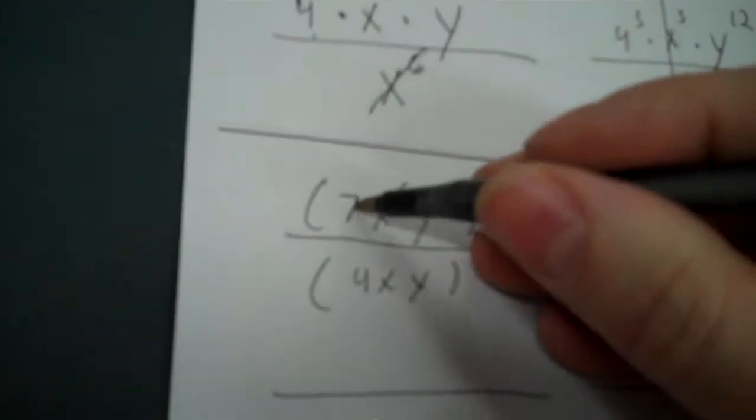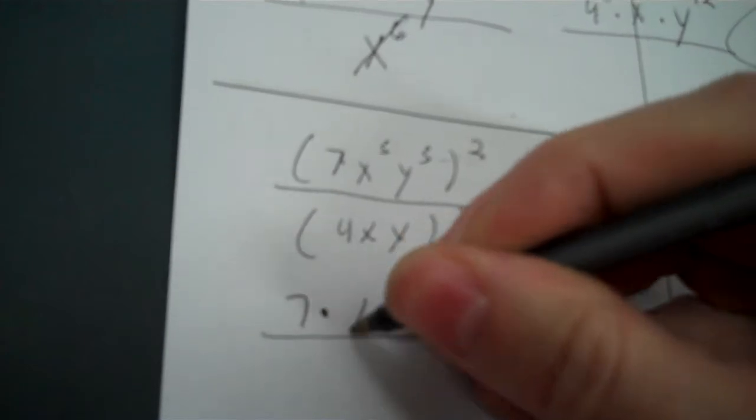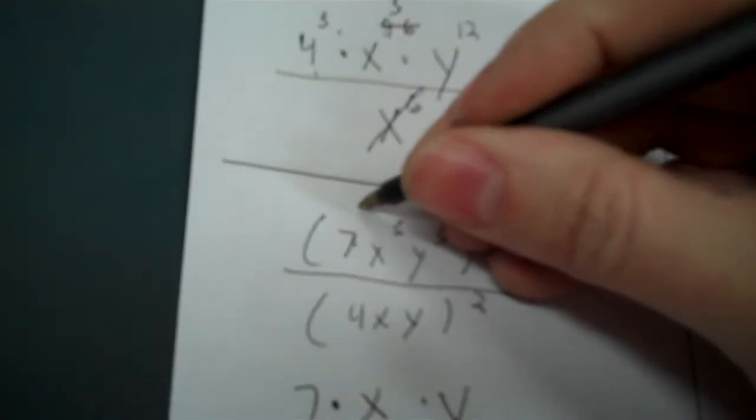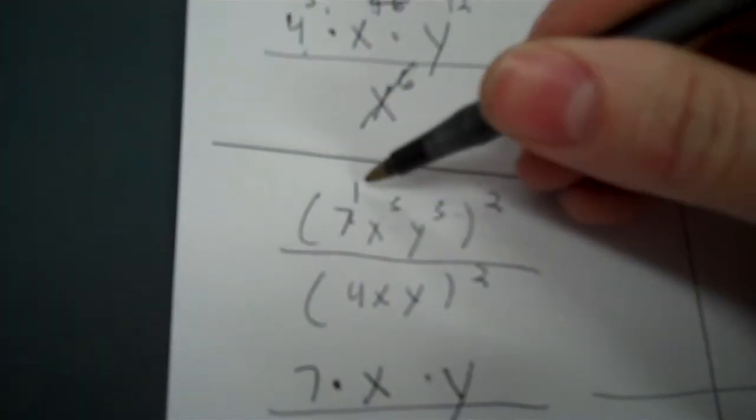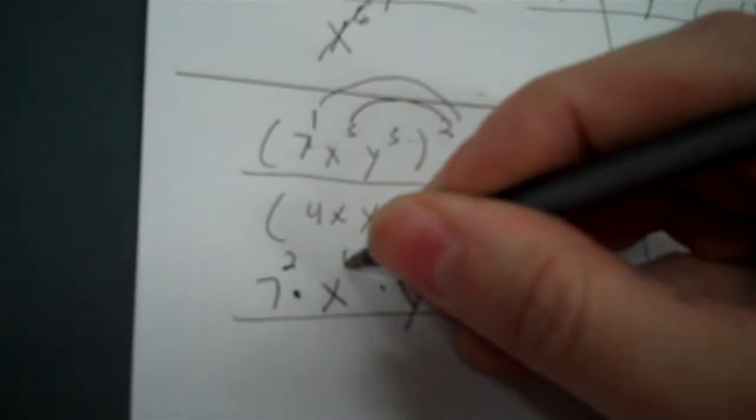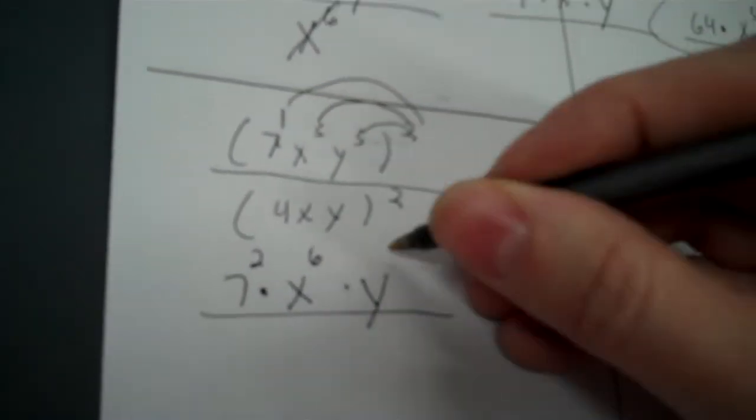Okay, now on top you got a 7 times an x times a y. Worry about the bottom after I'm done. So 7's to the 1, remember put a 1 there, but I don't want to write 1 down because I need to take 1 times 2, and that's going to be 2. Now the x is to the 3rd, but I don't want to write 3 down, so I need to take the 3 times the 2, and that's 6. Now the y, 3 times 2, that's going to be 6 as well.